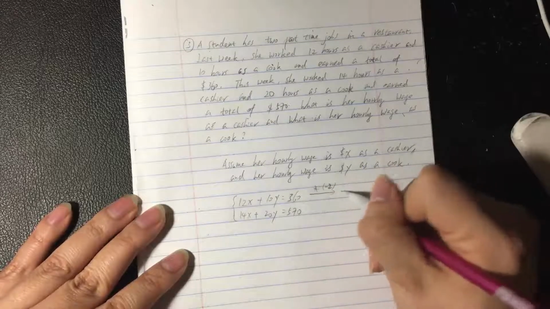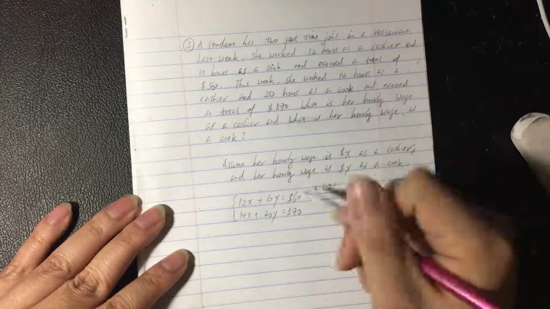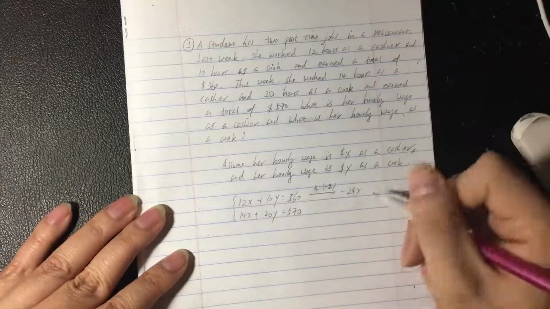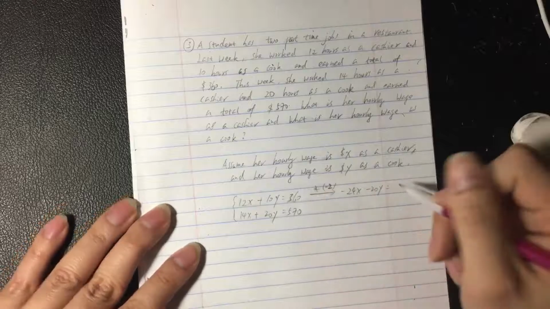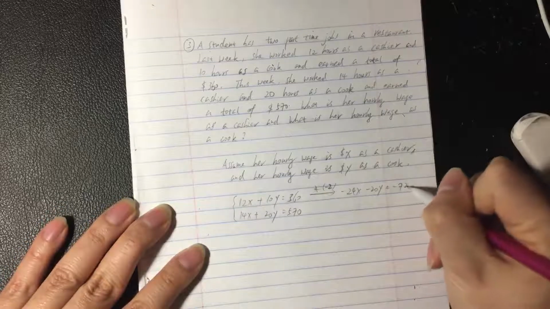So I multiply the first equation by -2. 12x times -2 is -24x. 10y times -2 is -20y. 360 times -2 is -720.